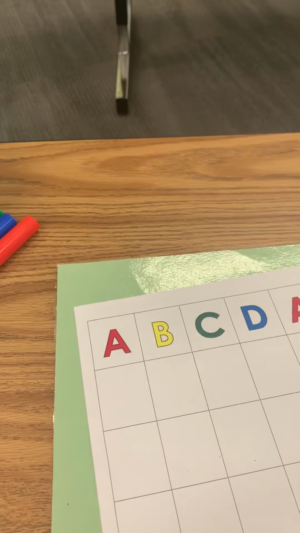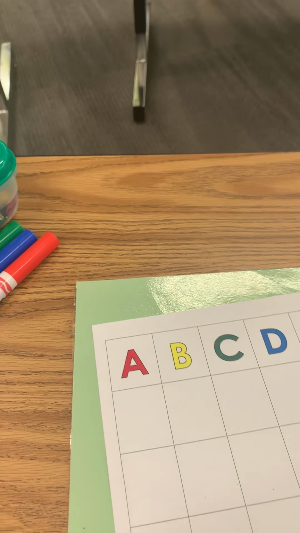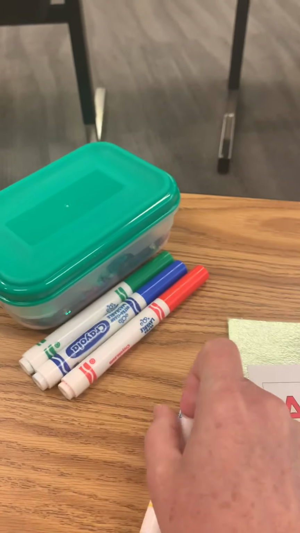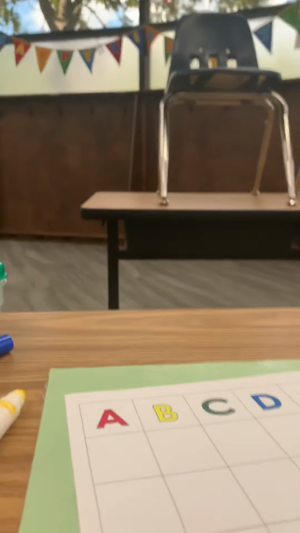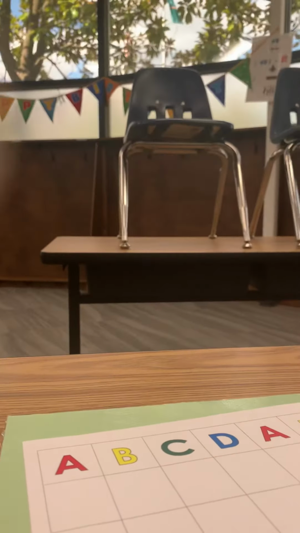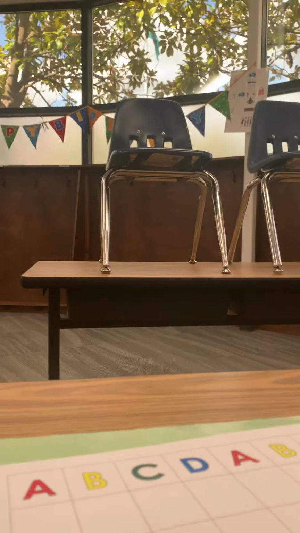So the first one I'm going to do, let's see here. I've got some pens here, you see, and we're going to create a pattern. Sorry, just a moment here. These are being a little bit obstinate. Do you know what obstinate means? Obstinate means they're being stubborn.